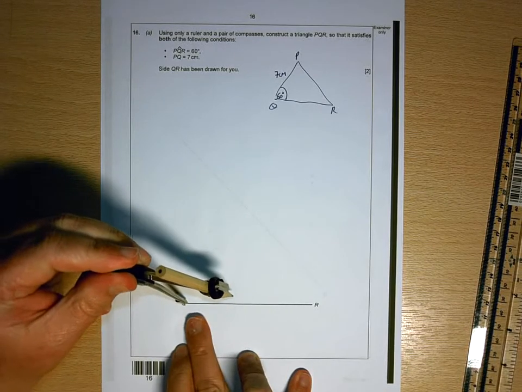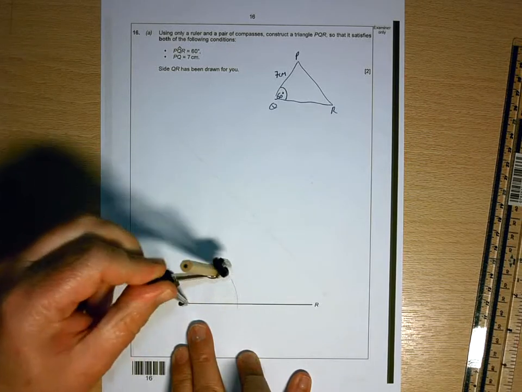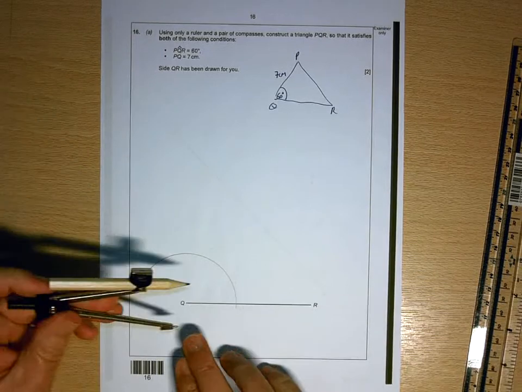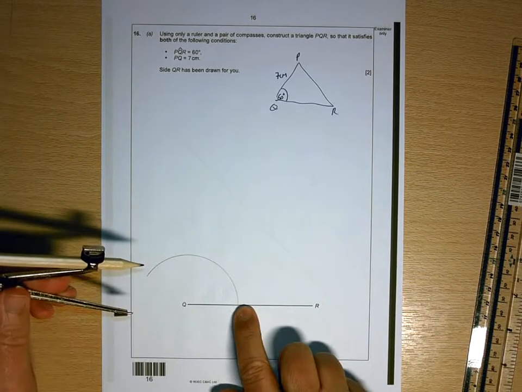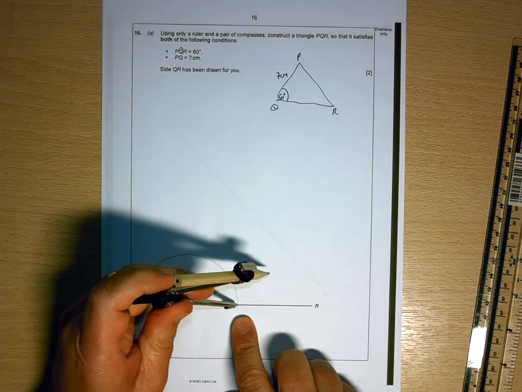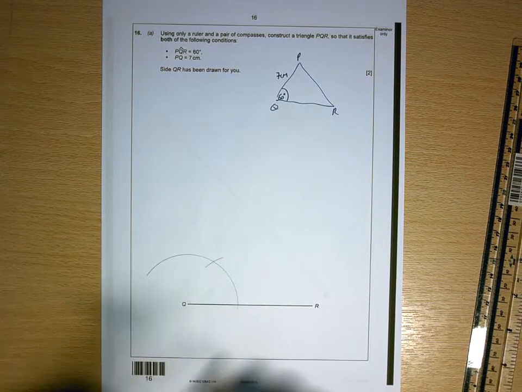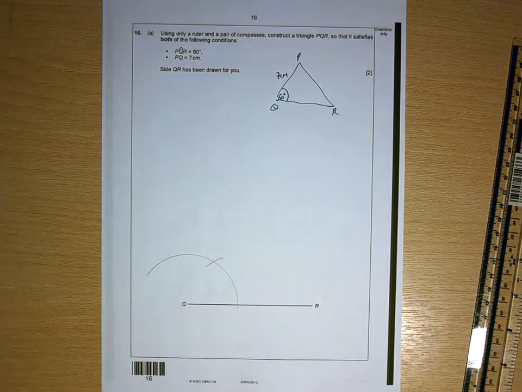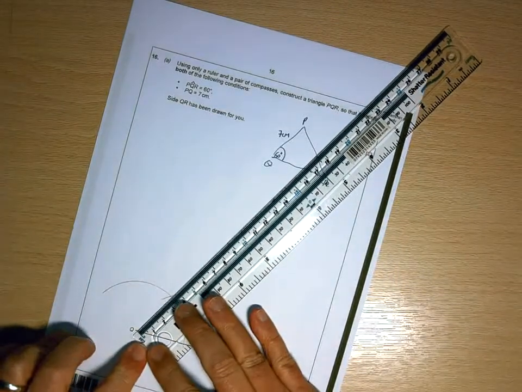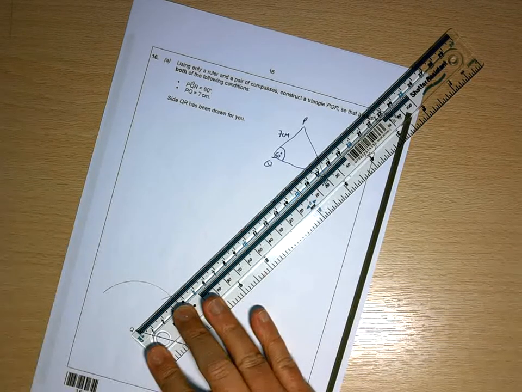You put the point of the compass where you want to form your angle from, so in our case Q, and we want to draw part of a circle. We then move the compass point to where that part of the circle crosses our QR line, and we bring it back through the first arc. When we join through that line, that is going to produce a 60-degree angle.